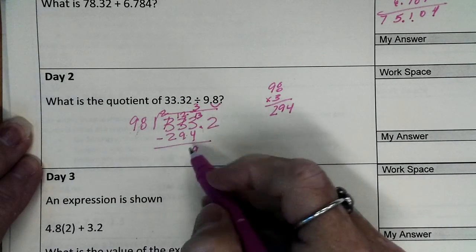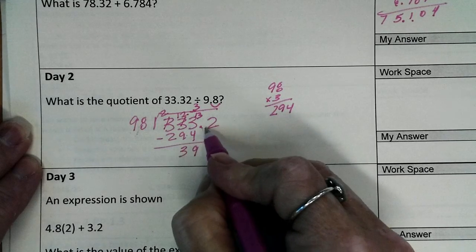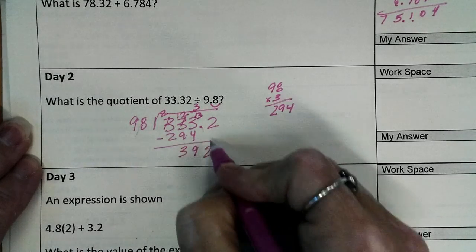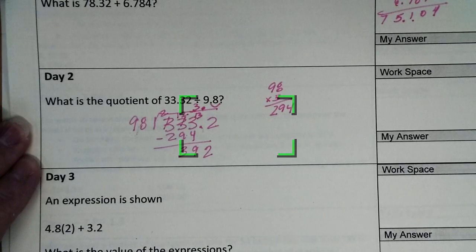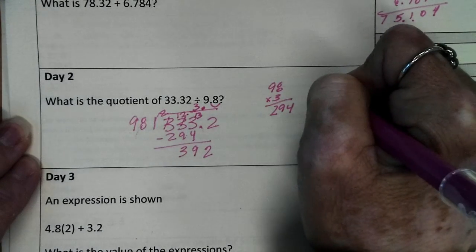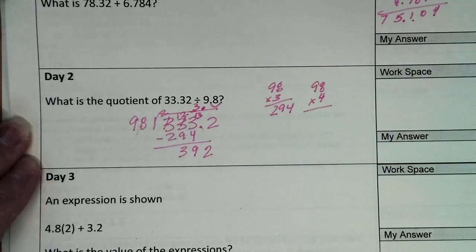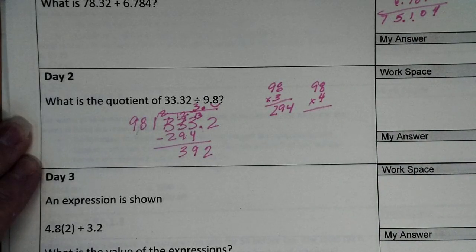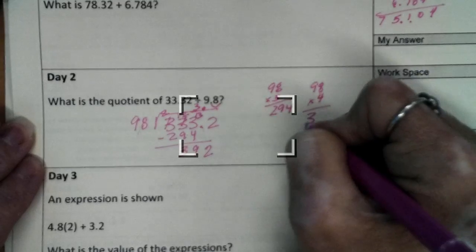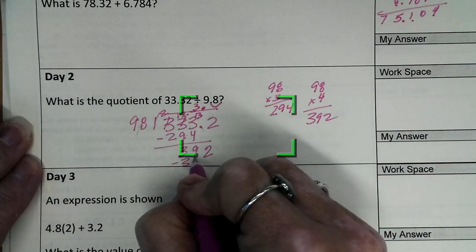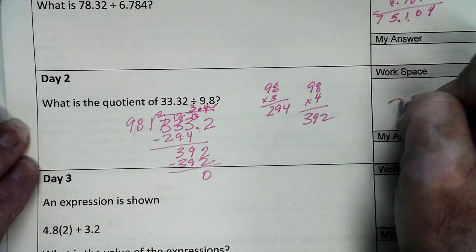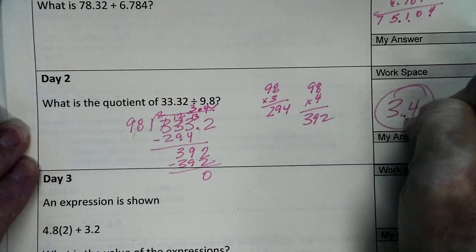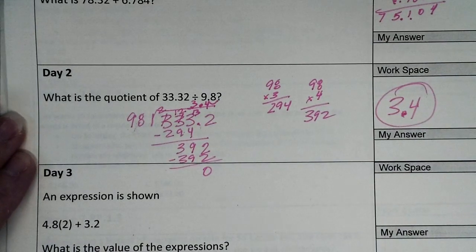So 12 minus 9 is 3. Bring down the 2. Bring up the decimal. And then 392 maybe is 4. So 98 times 4 is exactly 392. So it looks like the answer is 3 4/10.